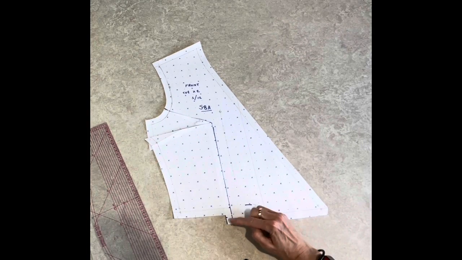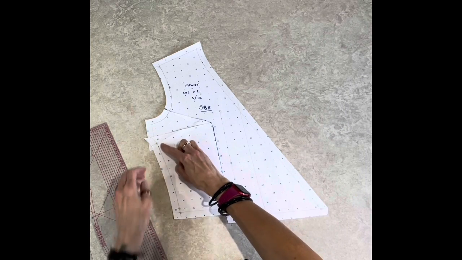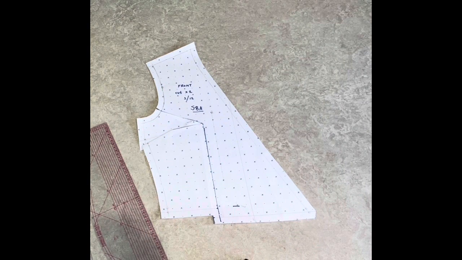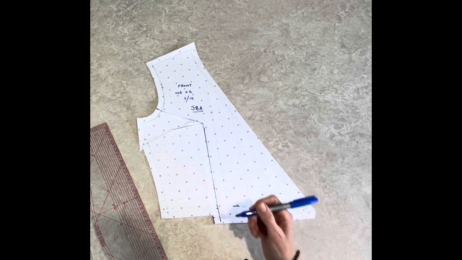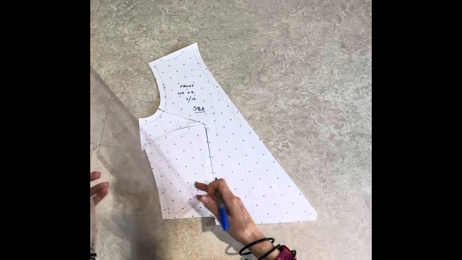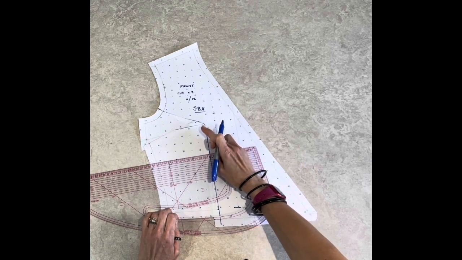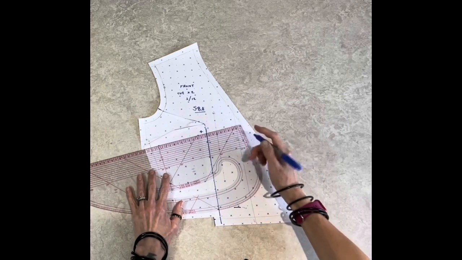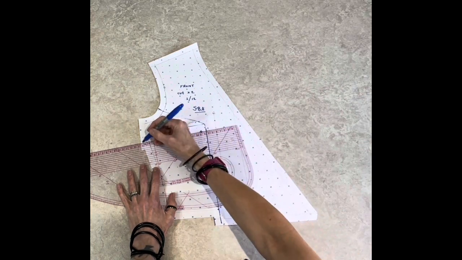You'll notice 2 things here. One is that the front length has got shorter on the side, and you may also notice that the dart has got narrower. So at this point, you can redraw your dart. Once again, between these 2 original points of the dart, I'm going to find the center. And I'm going to draw that towards the new bust point over there. I can see it through the overlapped piece of paper, and I'm going to draw the center of my dart to that new bust point.